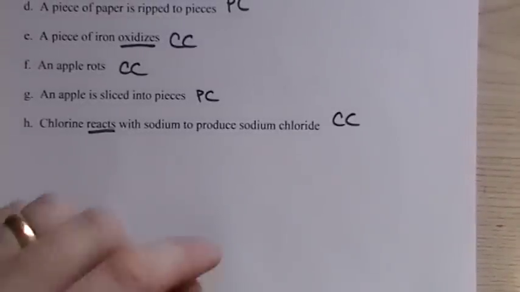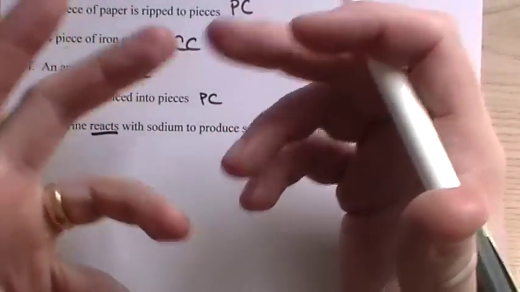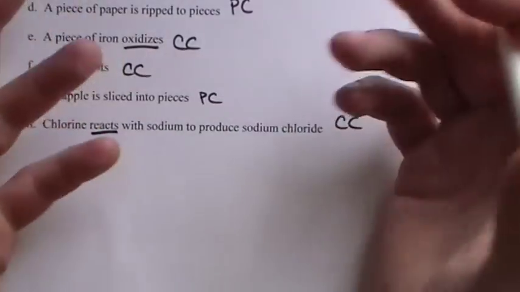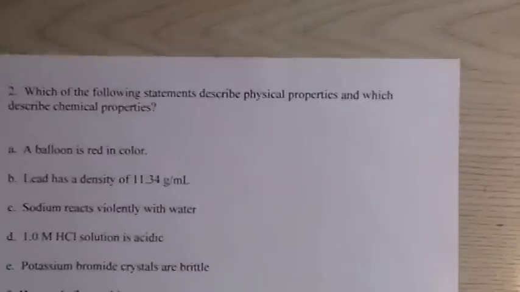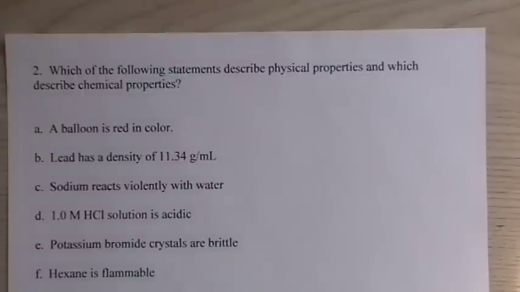Now, when you're talking about physical and chemical changes, think in terms of what's happening on the molecular level. Are there rearrangements of the atoms? If there are, it's a chemical change. If there's not, it's a physical change. Now, which of the following statements describe physical properties and which describe chemical properties?